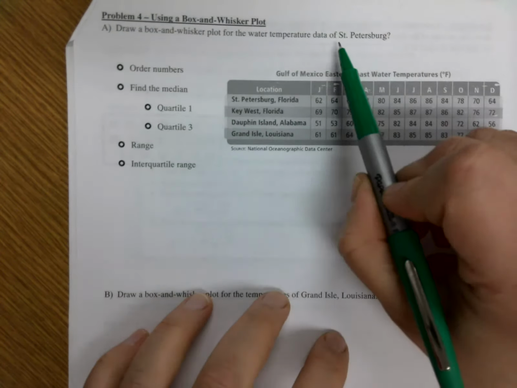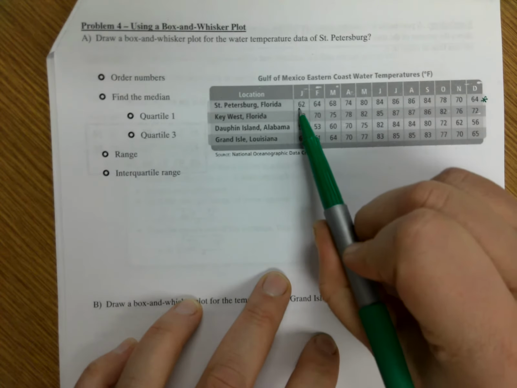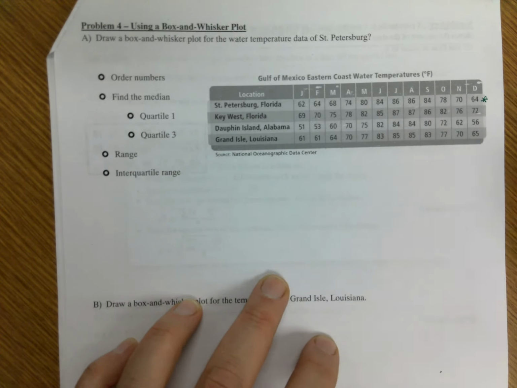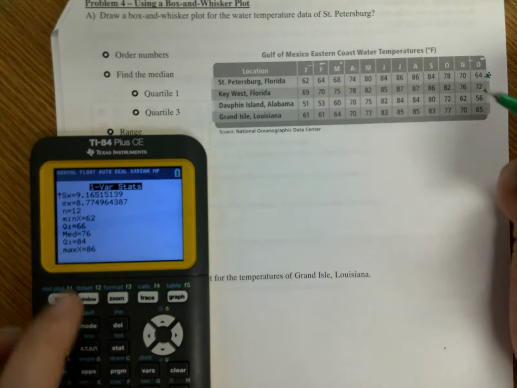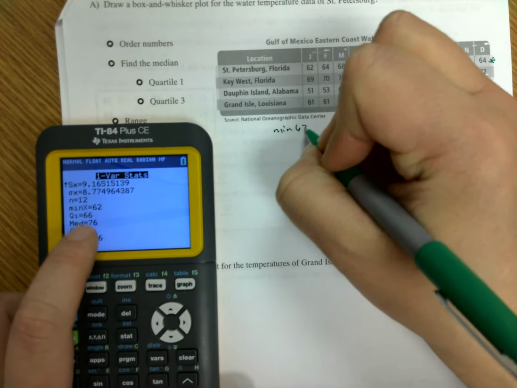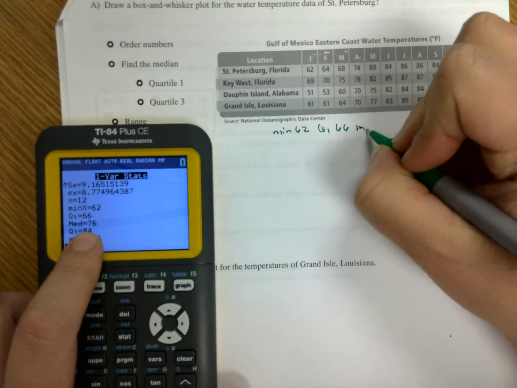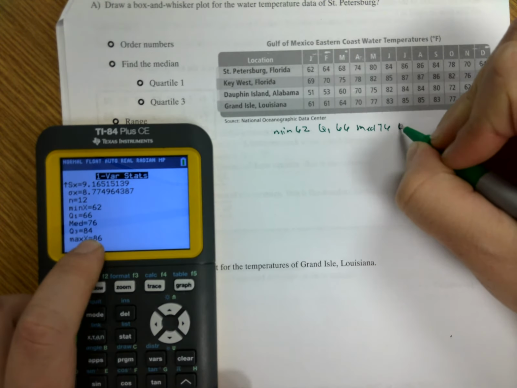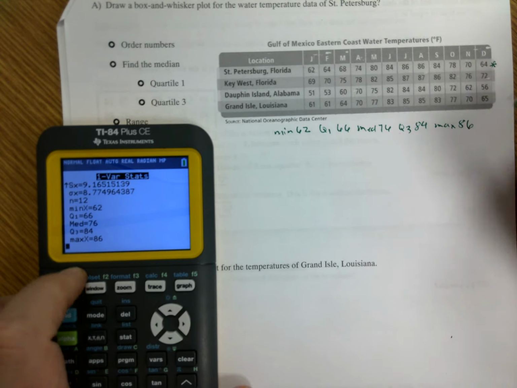We're going to make a box and whisker with the St. Petersburg data first. I'm going to put this into my L1 and find those 5 data points. I personally always like to write down these 5 data points. So my minimum is 62, my Q1 is 66, my median is 76, Q3 is 84, and my max is 86.